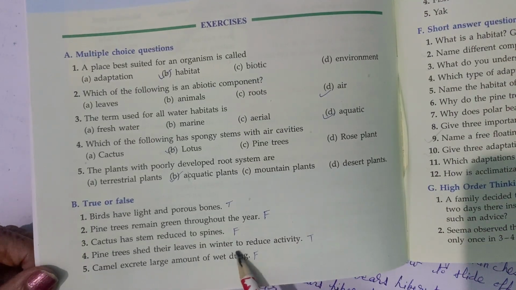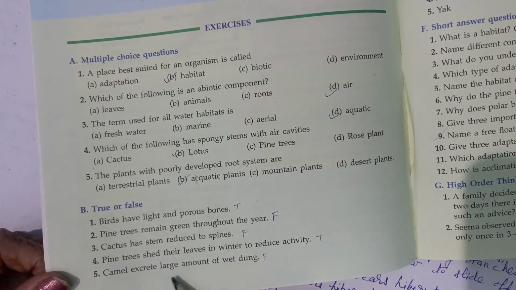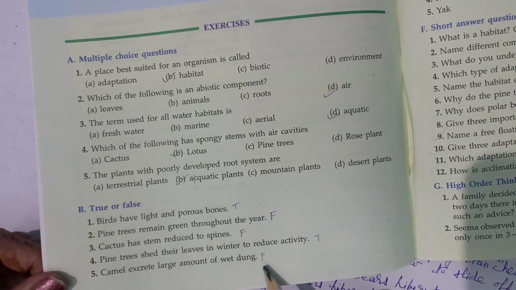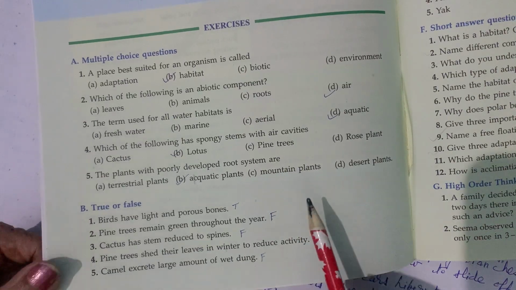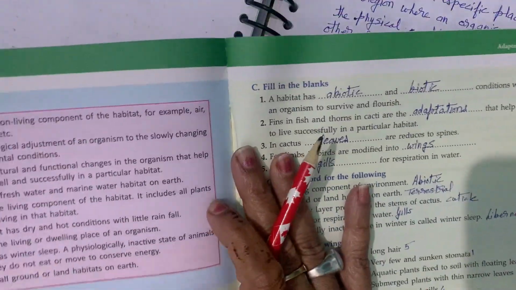Pine trees shed their leaves in winter to reduce activity. Yes, it is true. Camel excretes a large amount of wet dung. False. Camel excretes very solid waste with the minimum amount of water.